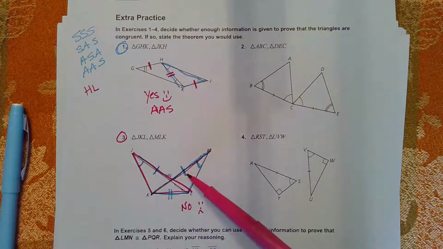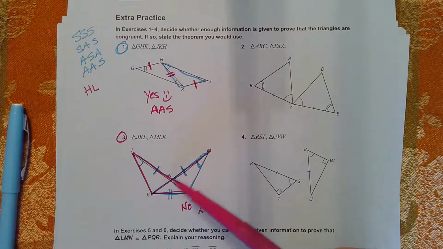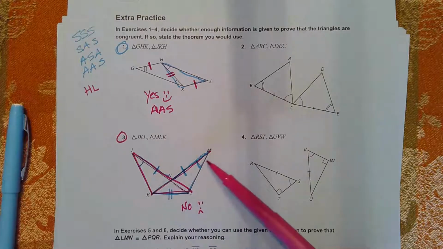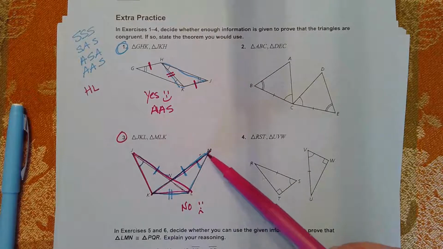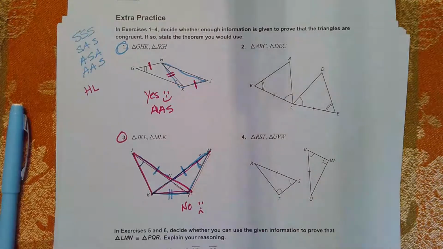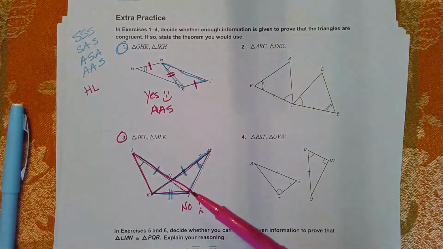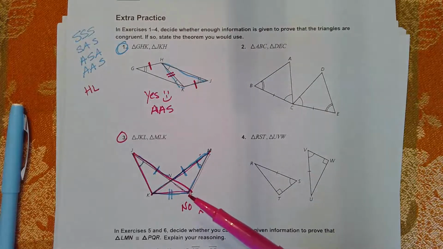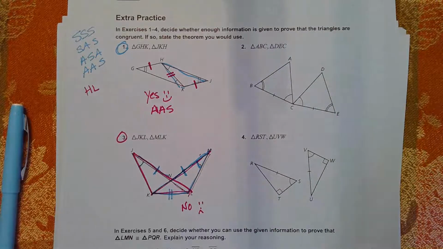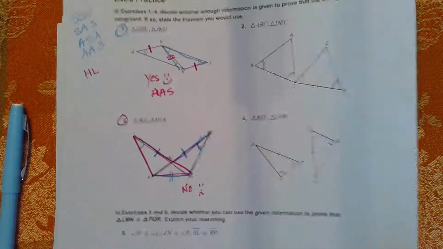I have side, angle, side, because even if this whole side was true, I'd have to have the side, the angle, and then this side in order for it to work. Angle, side, angle? No, because I have angle, side, but I don't have another angle. And then I have angle, angle, side, but I only have one set of angles. So none of those theorems are going to work for me. So we're going to call that a big no.